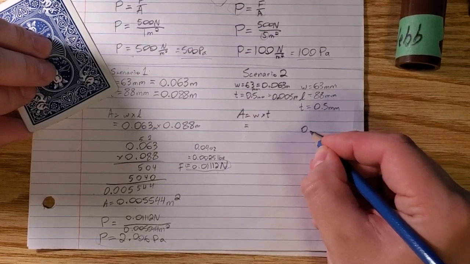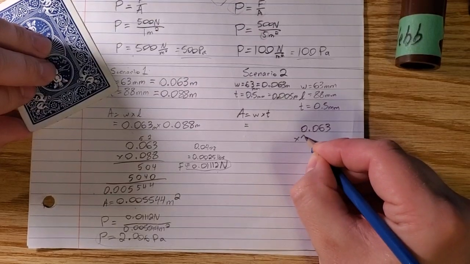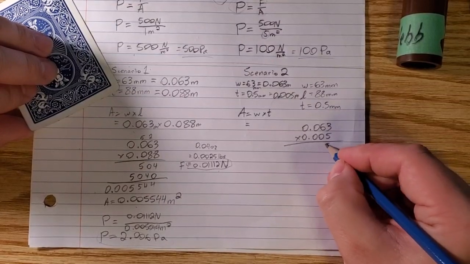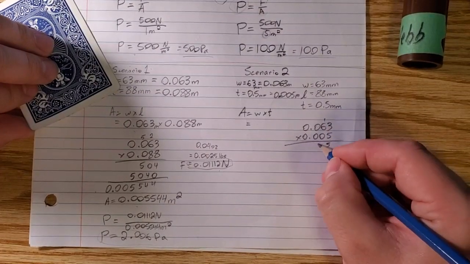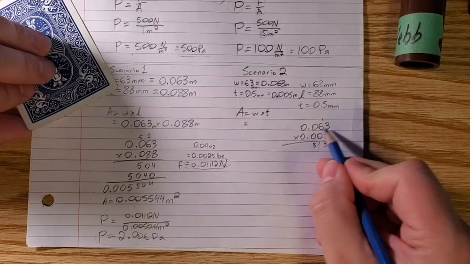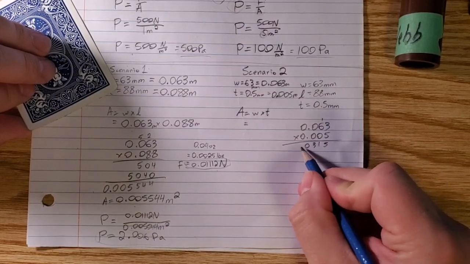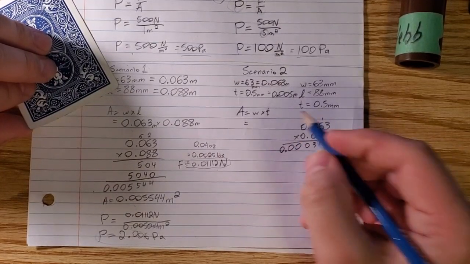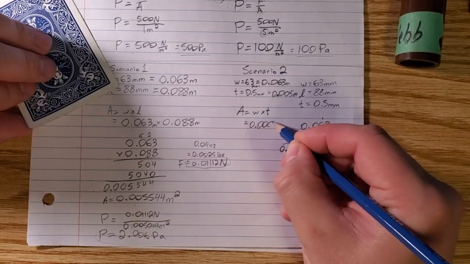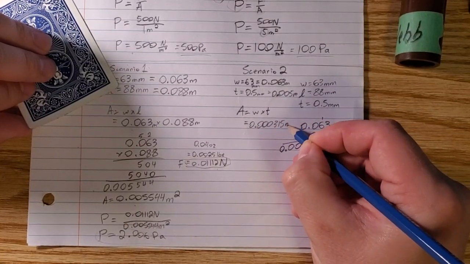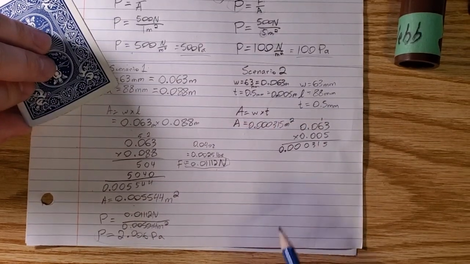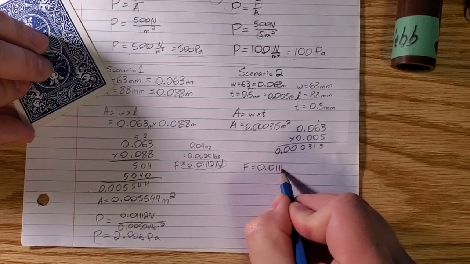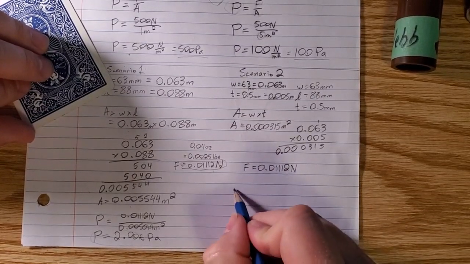Okay, so let's multiply these. I'm going to do it on the side here. 0.063 times 0.005. 5 times 3 is 15. 5 times 6 is 30, 31. And then we move 3. 3 is 6. So there would be 6 decimal places. So our area is 0.000315 meters squared. And our force is still the same. It's the same card, right? Our force is still 0.01112 newtons.